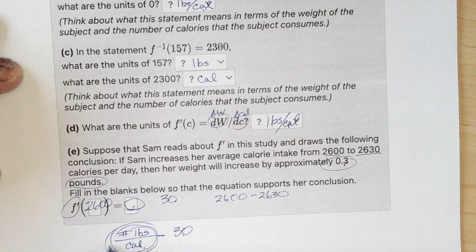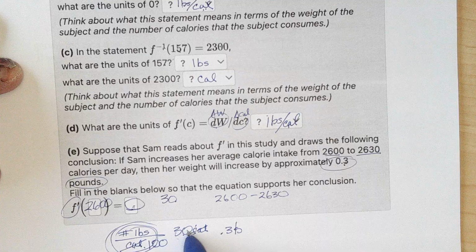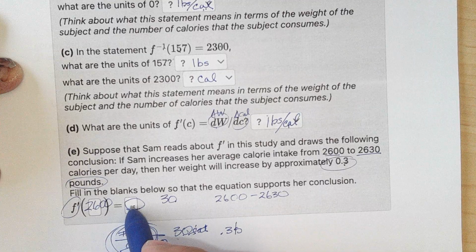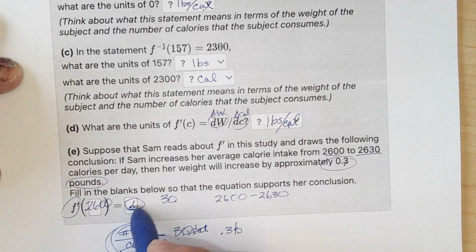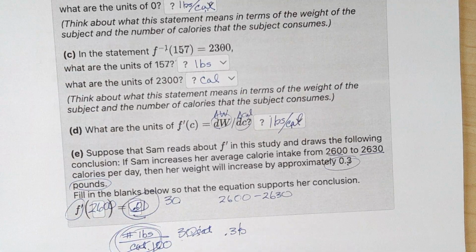So to make this come out to be 0.3, we're going to have to divide by 100. 100 into 30 will be 0.3 pounds. If 30 calories is the change times this, the calories cancel. We need 30 divided by 100, so this is 1/100th or 0.01. So that's number 3.